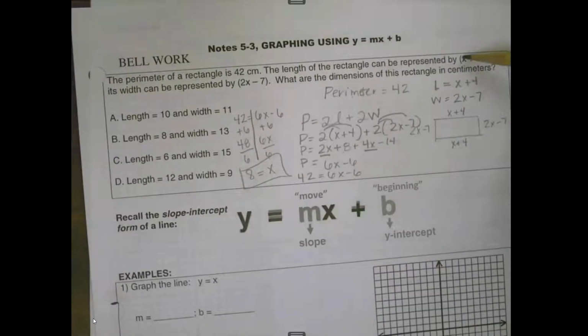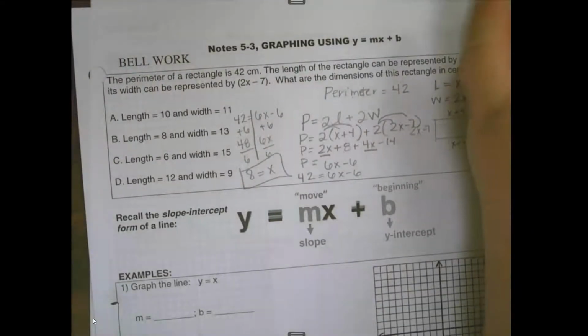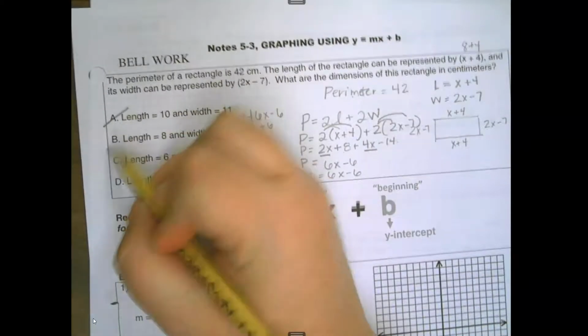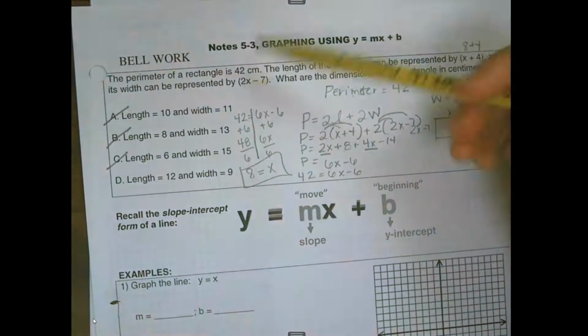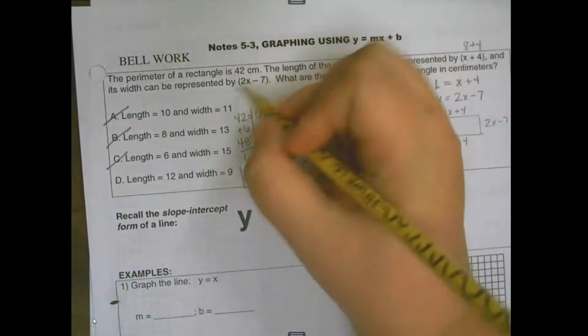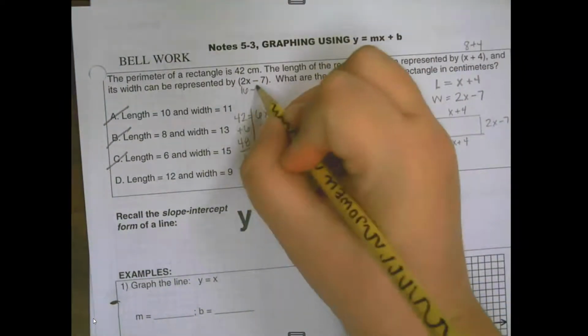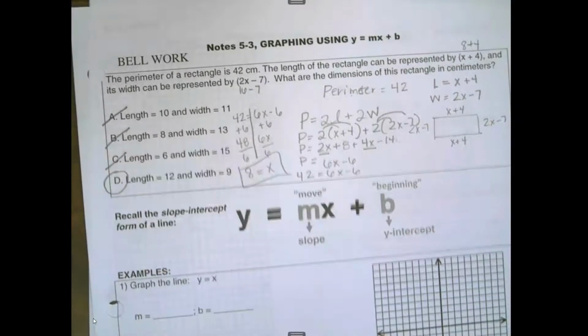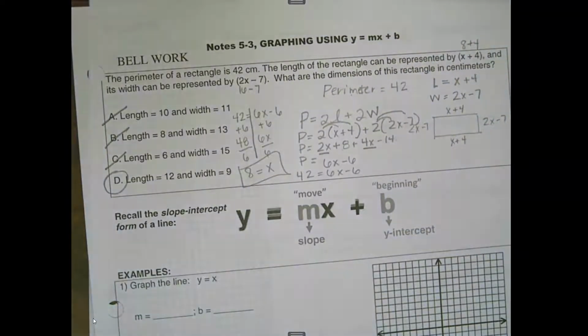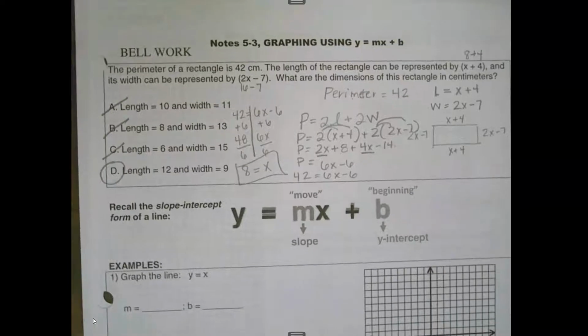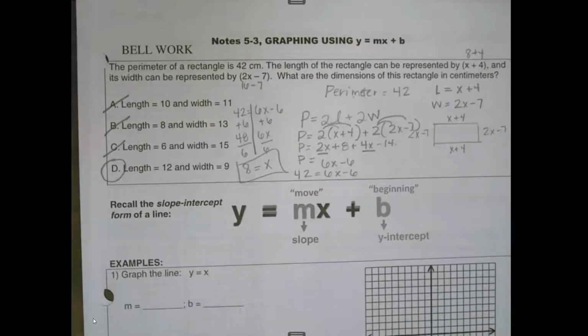So I'm going to plug in my 8 here. So 8 plus 4 is 12. So my length is 12, which only matches D, but I want to check my width also. 2 times 8 is 16 minus 7, which is 9, which matches D. Alright, if you have any questions about that, just send me an email. That's the best way to do it.